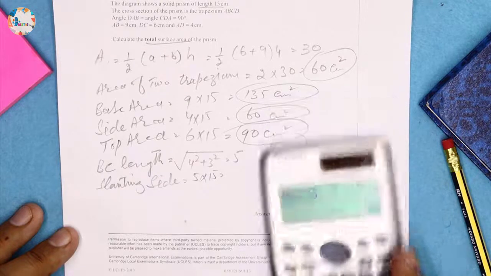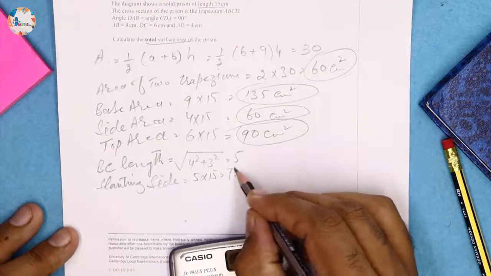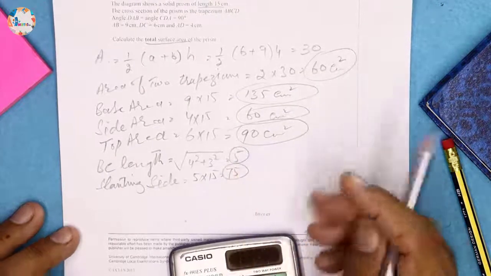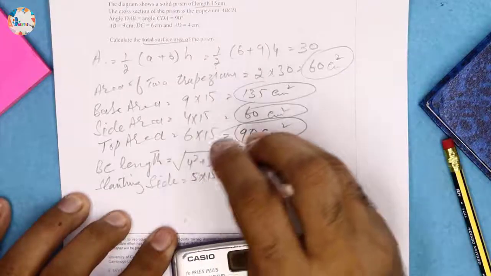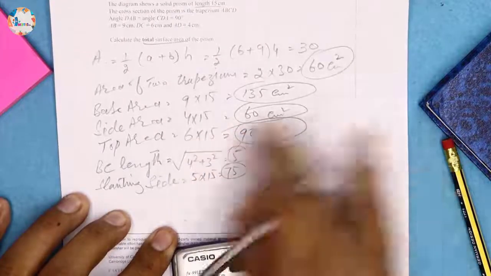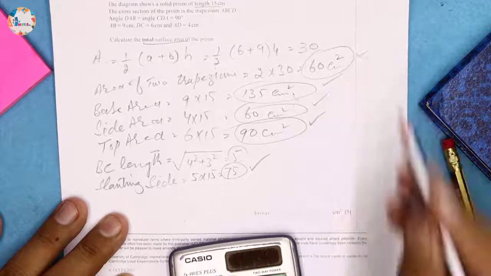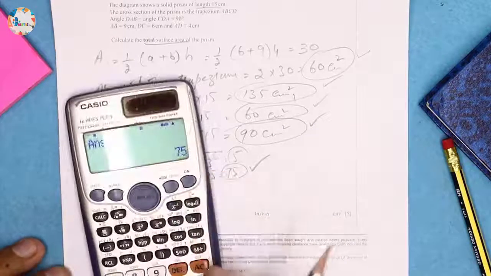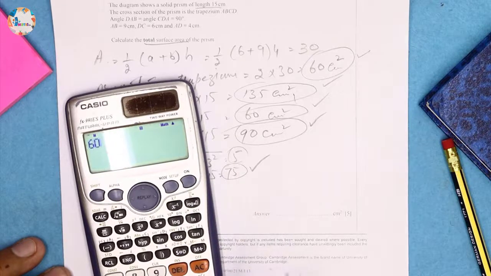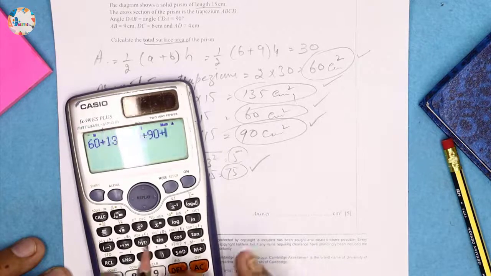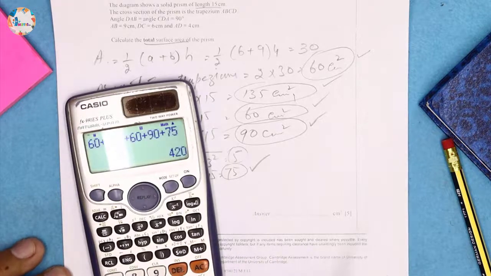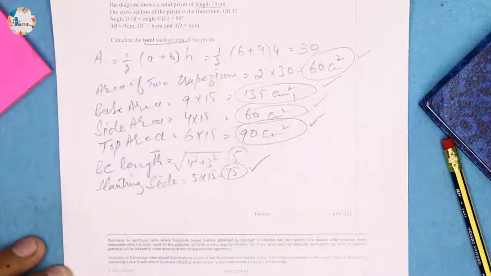Then we have to add all these areas, not this length. This length is not to be added. So we will be adding the 5 areas: 60 plus 135 plus 60 plus 90 plus 75.